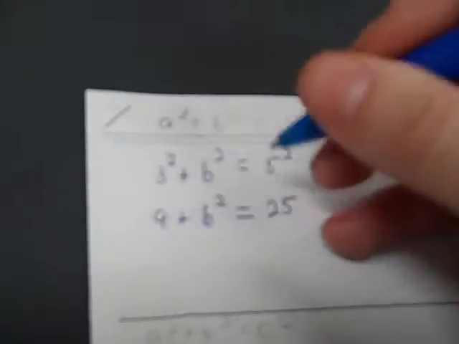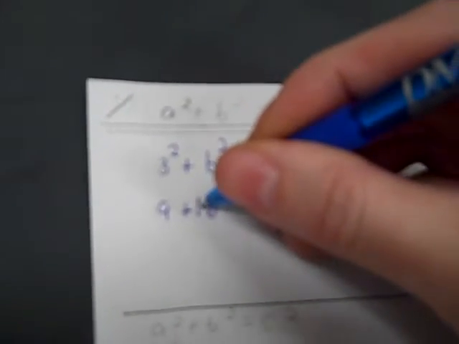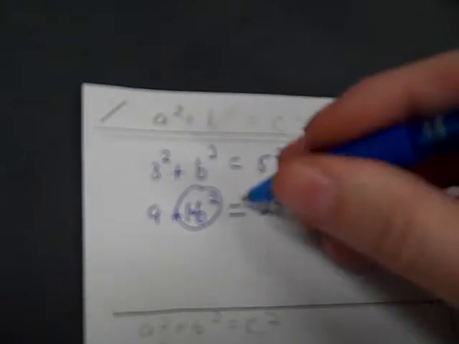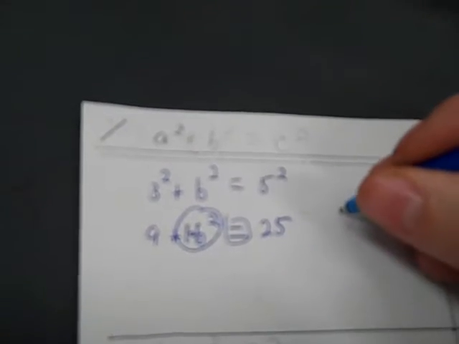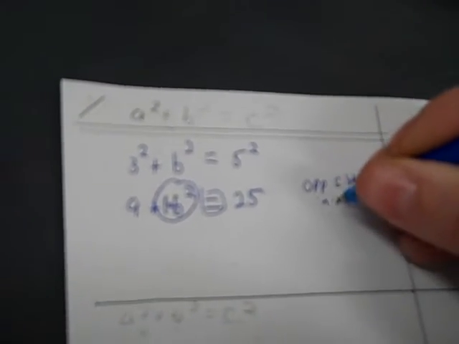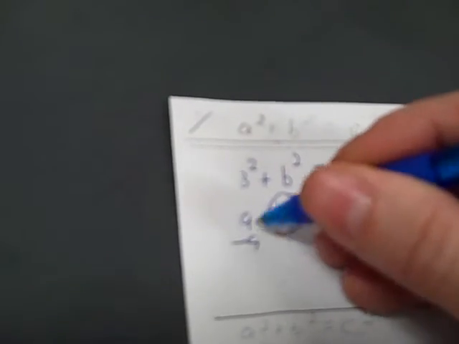Okay, now here's how we're going to find b. We're going to put the 1 in front, dot and circle. Now these two go together, 9 and 25. Here's my equals. They are on opposite sides, so I want a minus. But I got to minus the one that's being added to the bubble, which is 9. Okay.